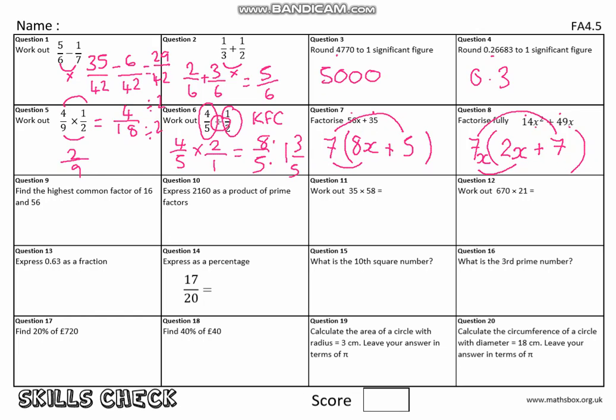So, on to the next one. And we are attempting to find the highest common factor of 16 and 56. So, first of all, I'm going to do my factors of 16. So, I've got 1 and 16. I've got 2 and 8, and I've got 4. So those are all the numbers that make up 16.